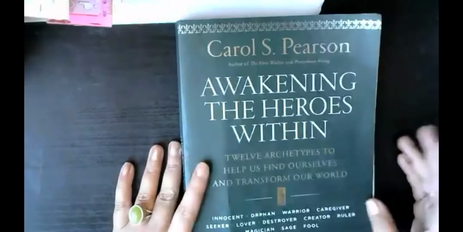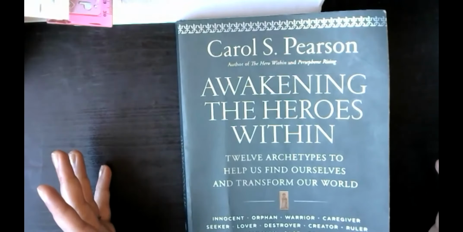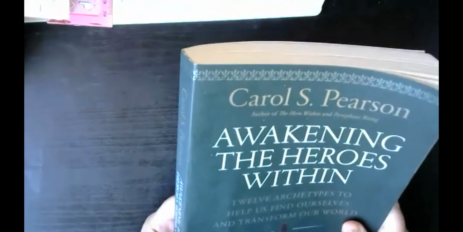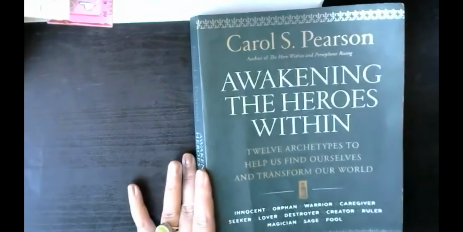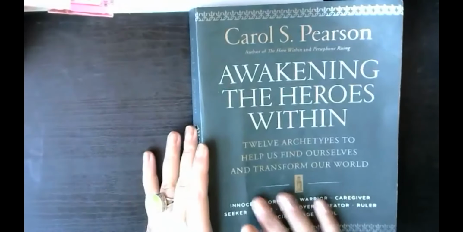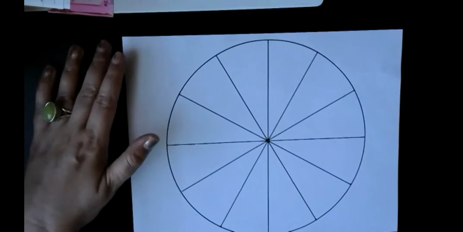So this is the book that the archetypes I'm giving you today are based upon, by Carol Pearson. She's one of the most utmost researchers and authors on the archetypes. If you are interested in learning more about the following 12 archetypes that you see here at the bottom, I definitely suggest this amazing book, which studies each archetype completely, separately and deeply. So based on this book, I'm going to bring you the 12 archetypes.